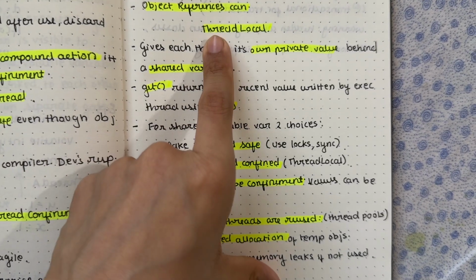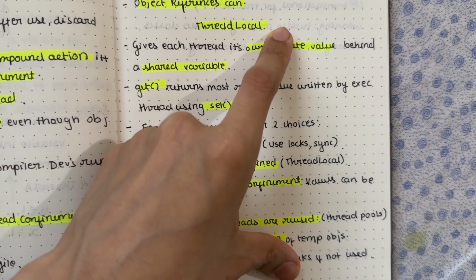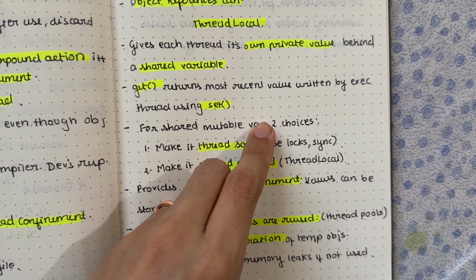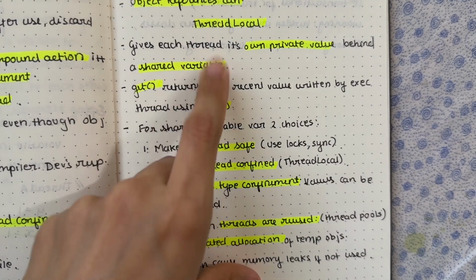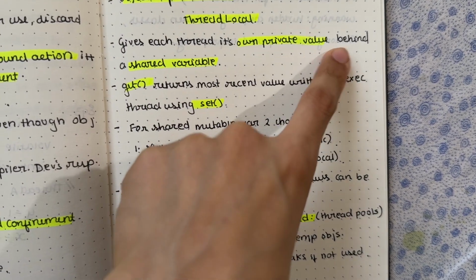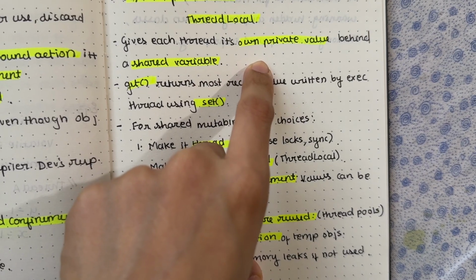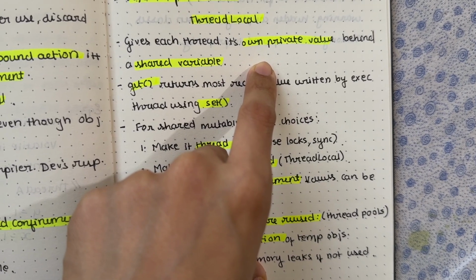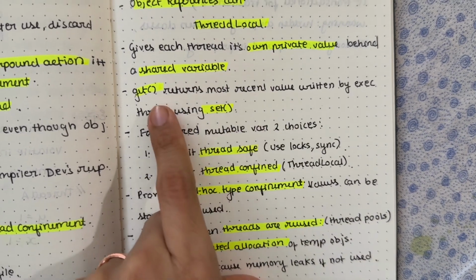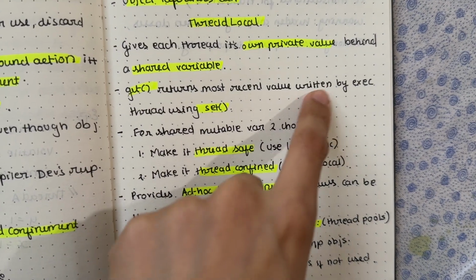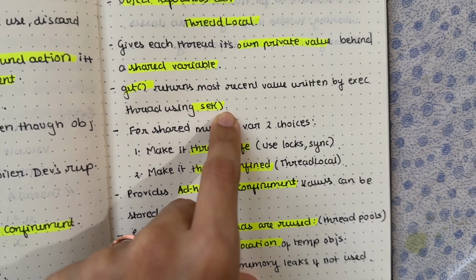Next type of confinement is done by thread local variables. ThreadLocal is a class in Java and it gives each thread its own private value behind a shared variable. So the variable is shared by multiple threads, but each thread gets its own value. Get returns the most recent value written by the executing thread using set.